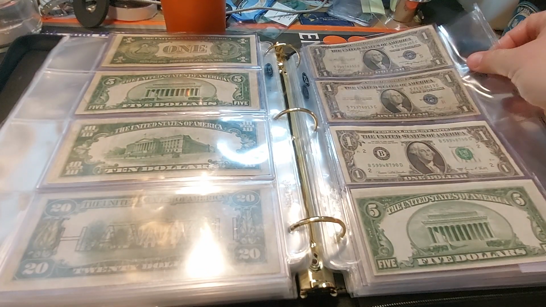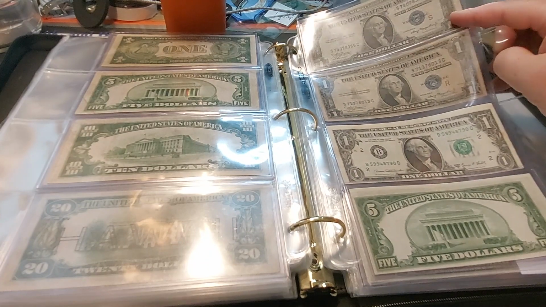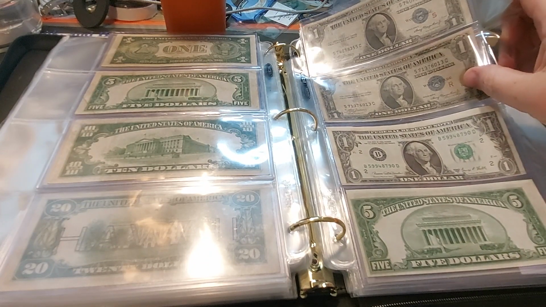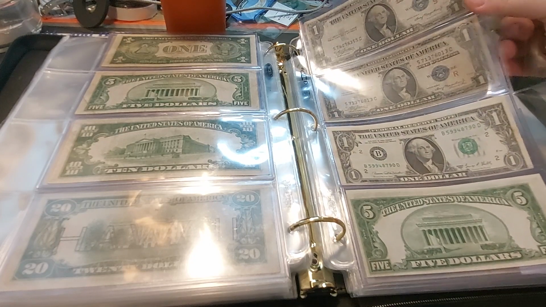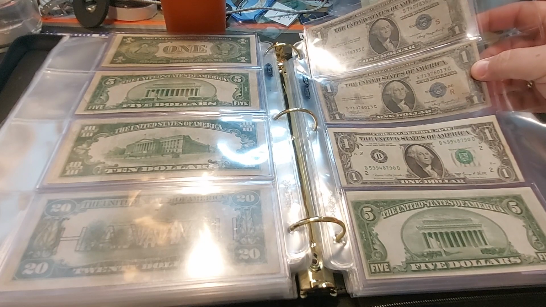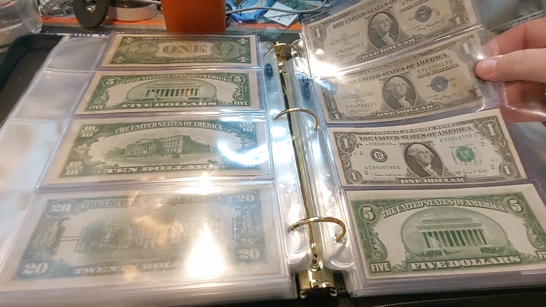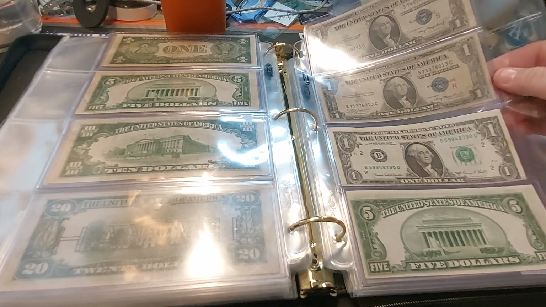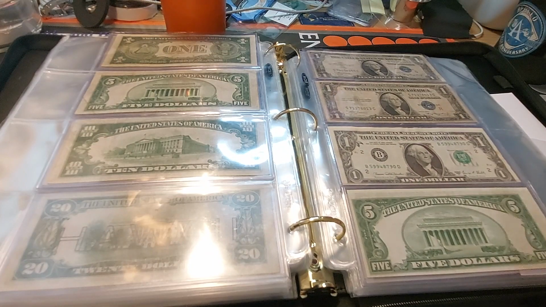And then, of course, the special and the regular notes. If you notice the S and the R on these, one is made out of a special paper, one is made out of a regular paper. And they're trying to see which one would last better, and they were pretty much both the same, so they stuck with the regular paper.